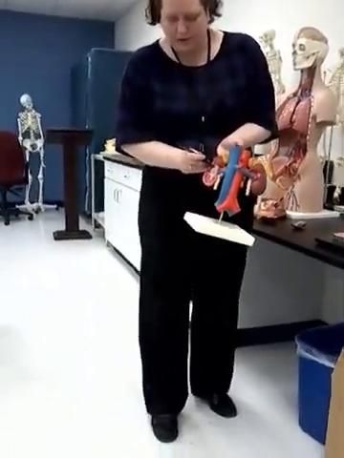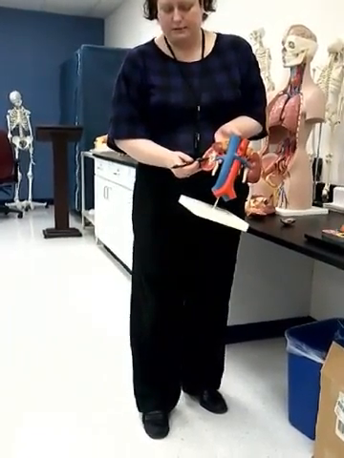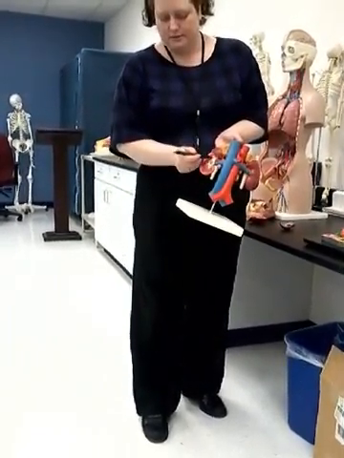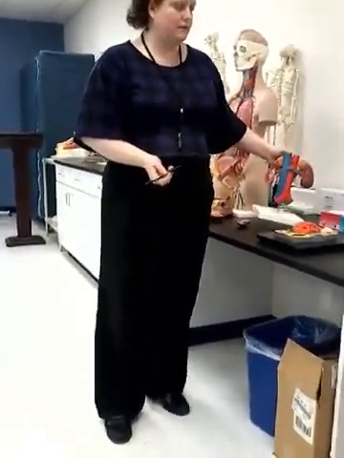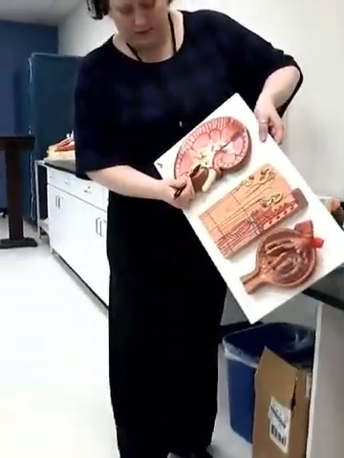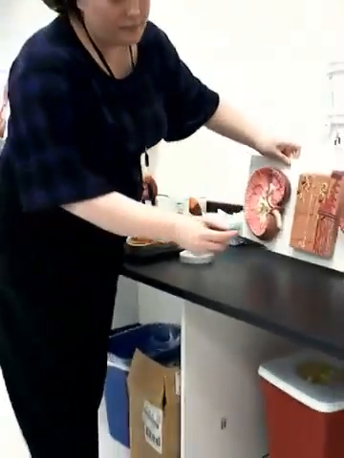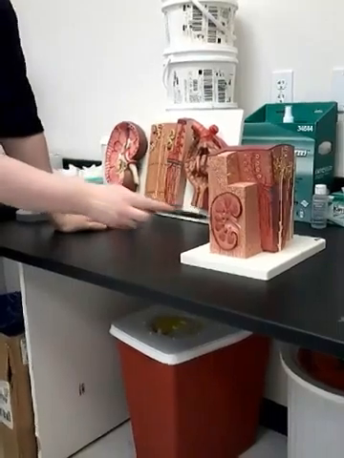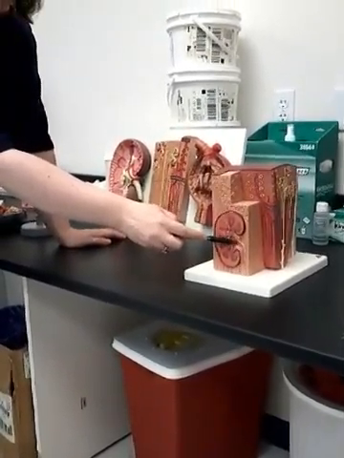That would be a minor one. When you have more than one pyramid draining into that area, that would be a major calyx. See how you have more than one draining? So that's a major calyx. As you move down, you have major, major, major. And then the major calyces are draining into the renal pelvis.